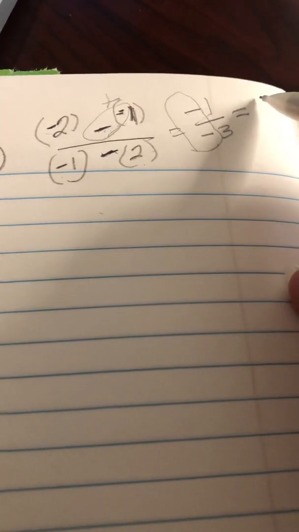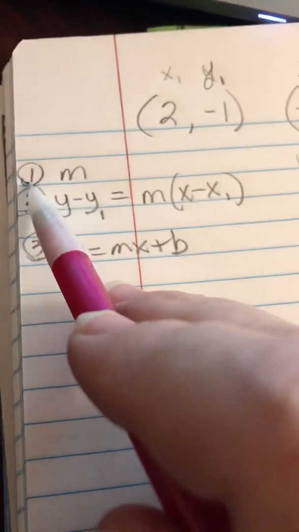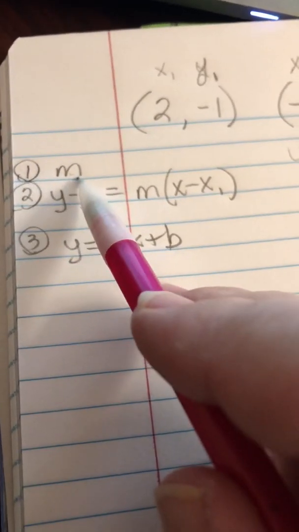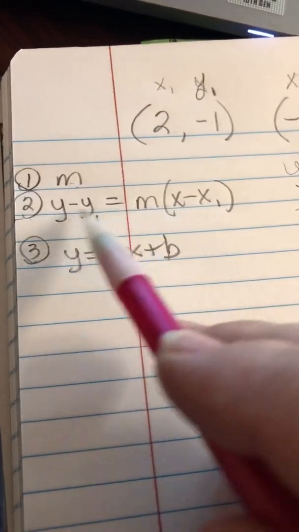Now, whenever you have two negatives being divided, and that's what fractions are, they're division, then it becomes positive. So this is actually positive 1/3. So we now know that our slope is a positive 1/3, and that's the first step to writing an equation, is finding your slope. The second step is now plugging some information into the slope point equation.